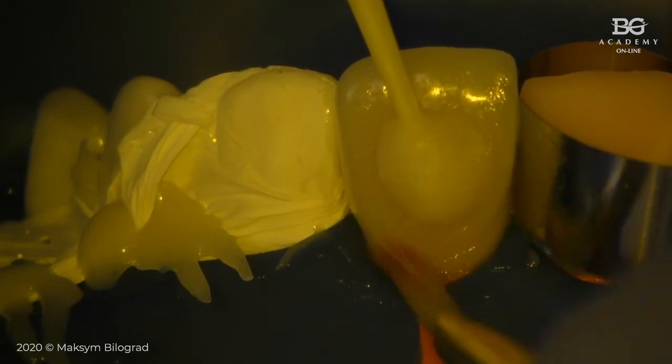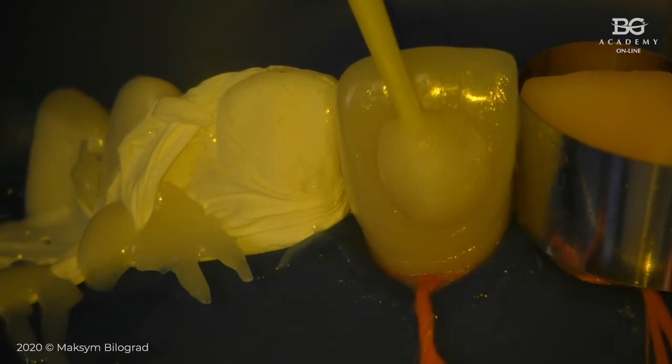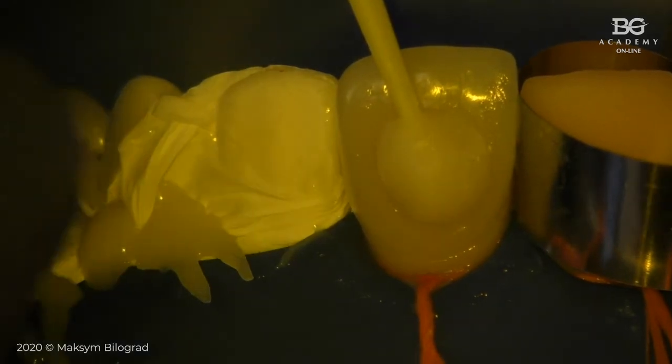Then I can double check if the fit is correct, if the position of the veneer is correct. If my fit or position is not correct, I can move it. So I can be really sure that the position is correct.